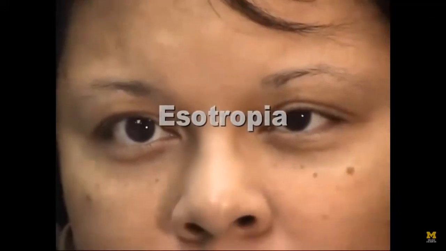Now see one more time how this beautiful finding is elicited. Here's a patient with esotropia. The left eye is deviated inward. As the fixating right eye is covered, the left eye moves outward to pick up fixation. As the non-fixating left eye is covered, there is no movement of the already fixating right eye.